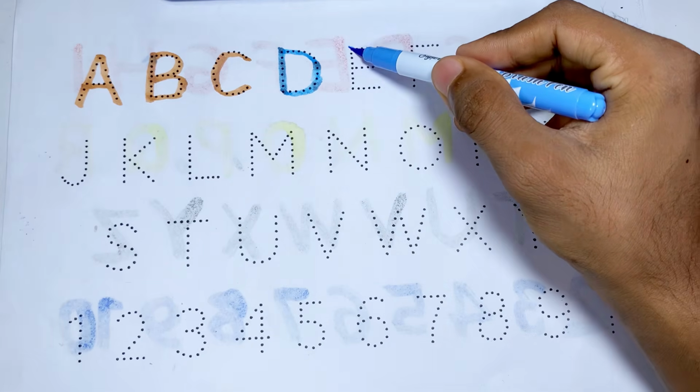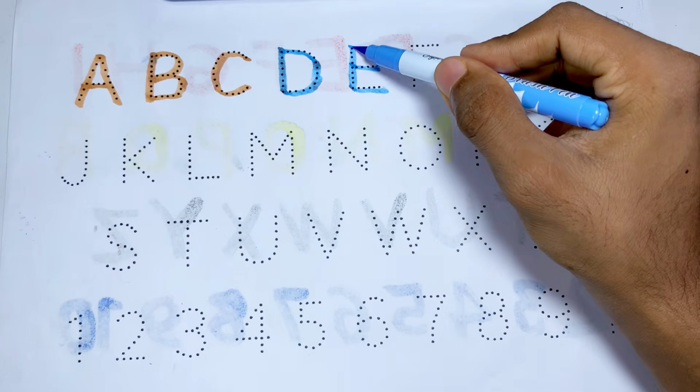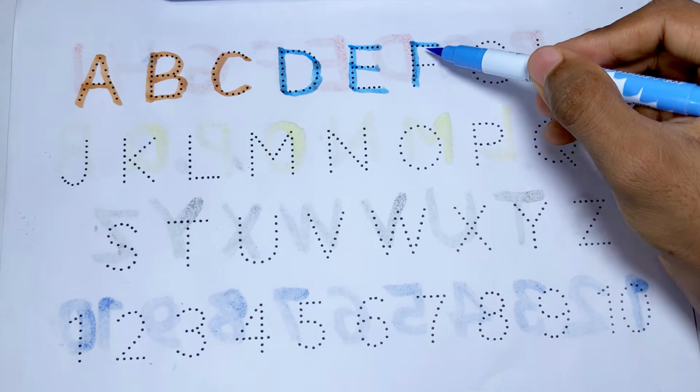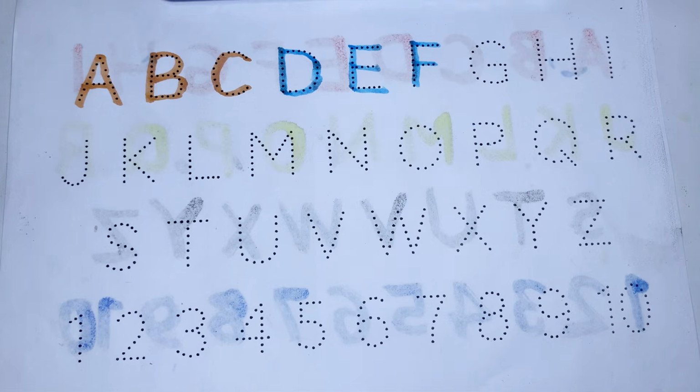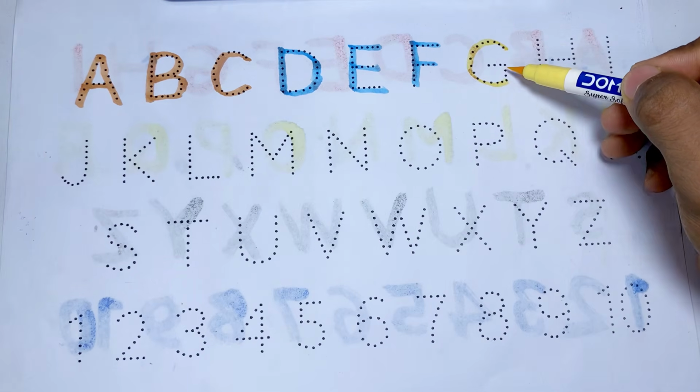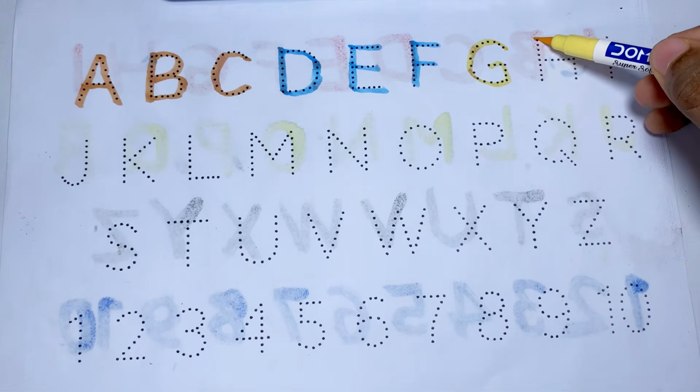D for dog. E for elephant. F for fish. Kids, now you draw G and use yellow color. G for God.